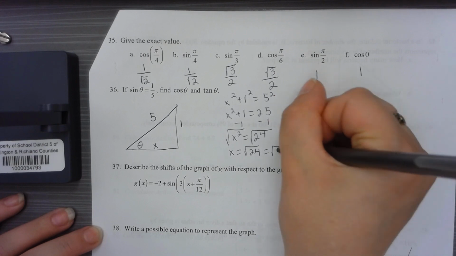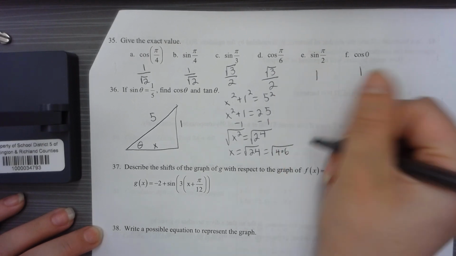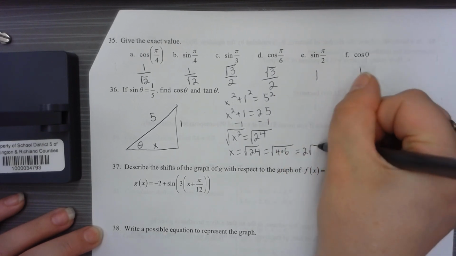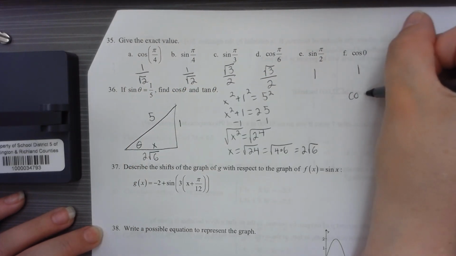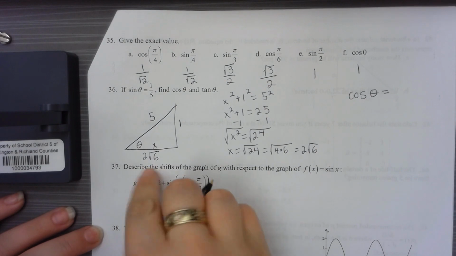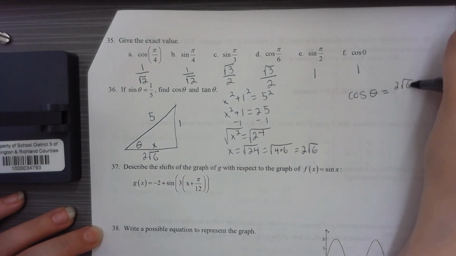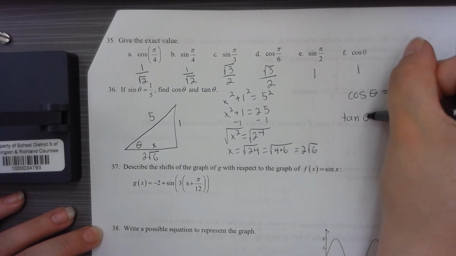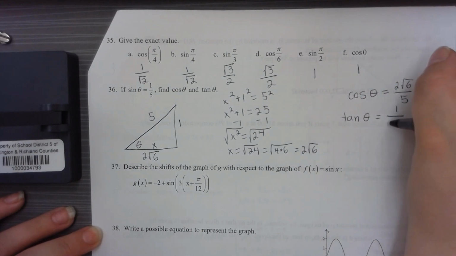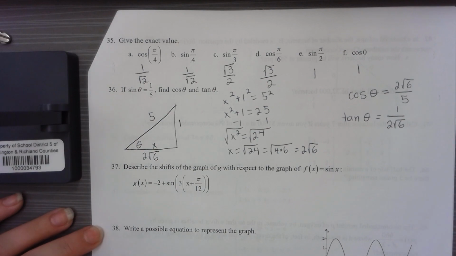24 splits into 4 and 6. The square root of 4 is 2, so it's going to be 2 root 6. To find cosine of theta, we would do the adjacent, which is 2 root 6, over the hypotenuse. And to find tangent of theta, we would do the opposite, which is 1, over the adjacent, 2 root 6.